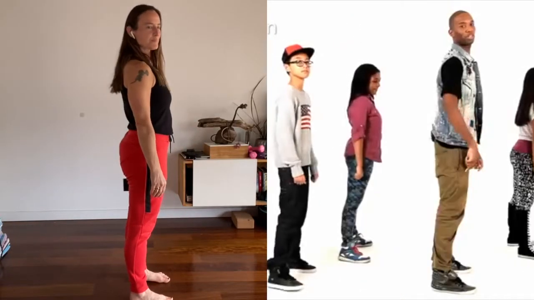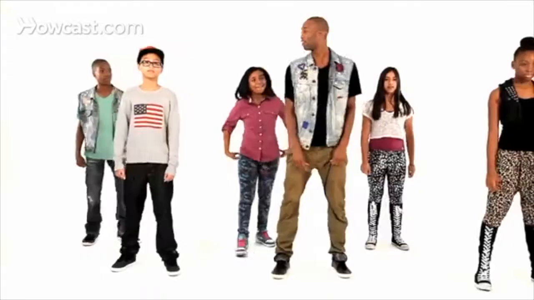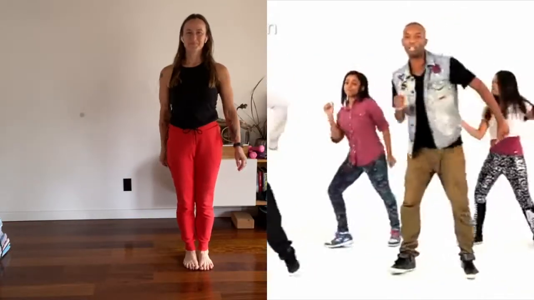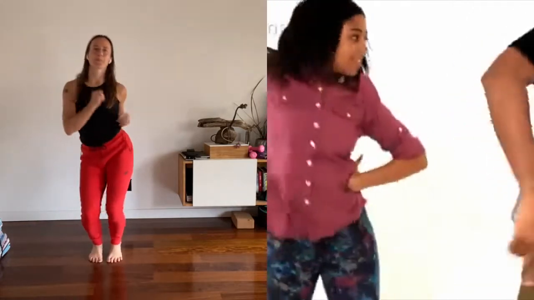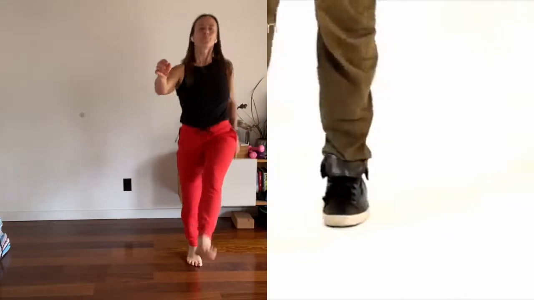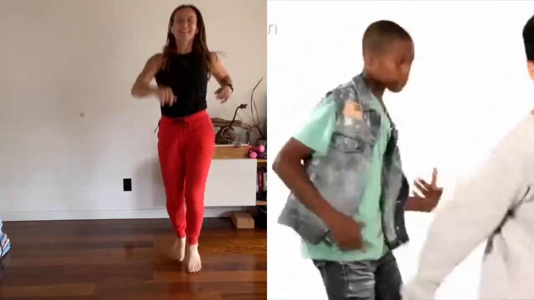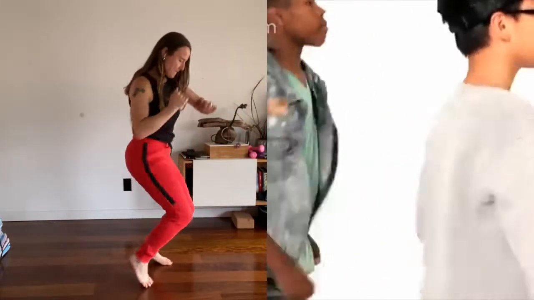Cupid Shuffle. Let's put it all together from the beginning. 5, 6, 7, 8. You're going 1, 2, 3, 4. Other way. 5, 6, 7, 8. Now kick, kick, kick, kick, kick. Turn, turn, turn, turn. You got it?